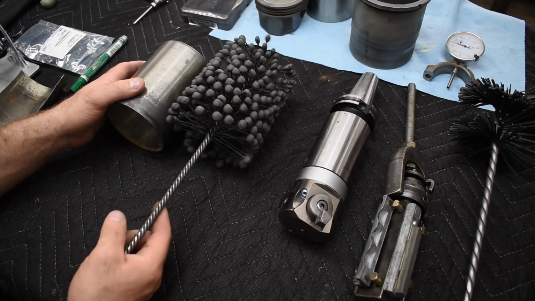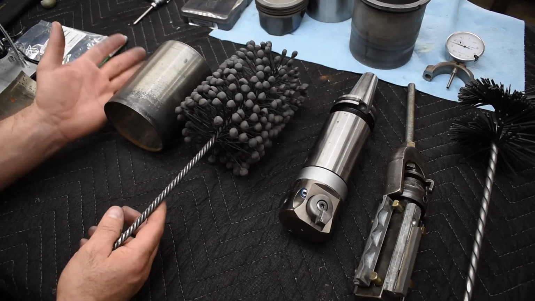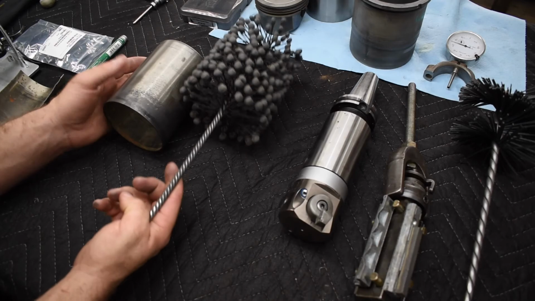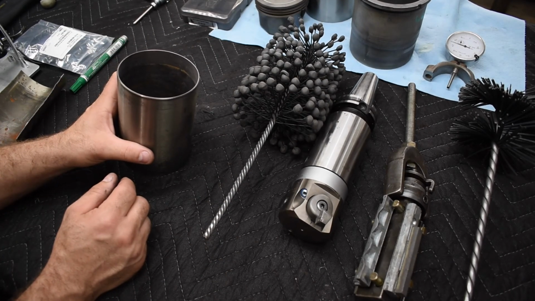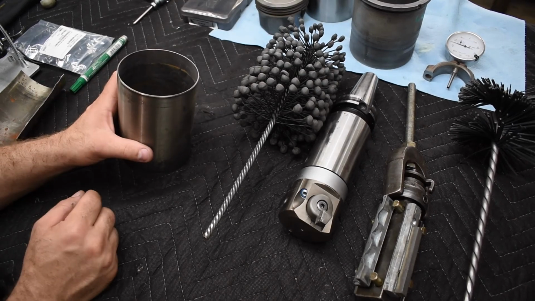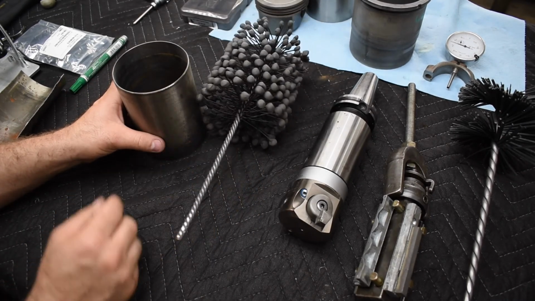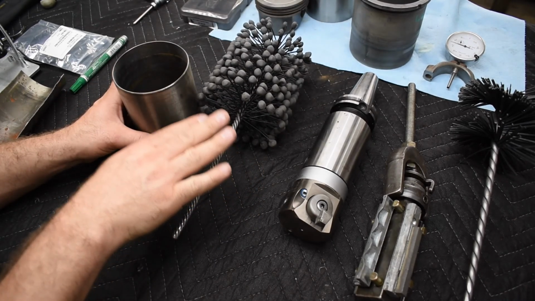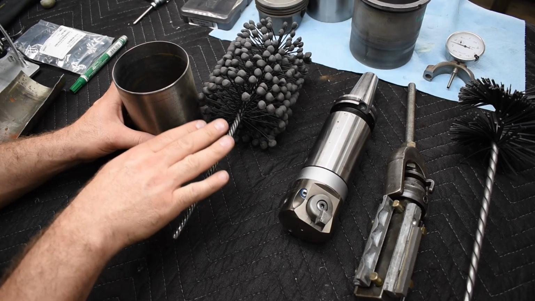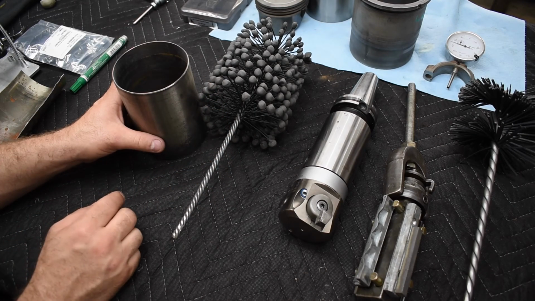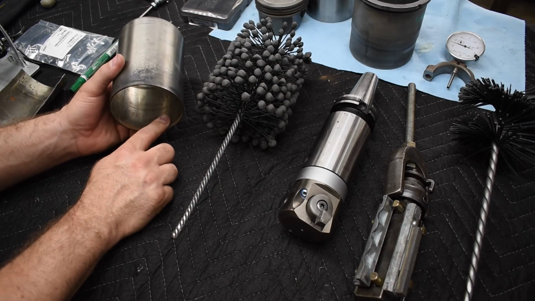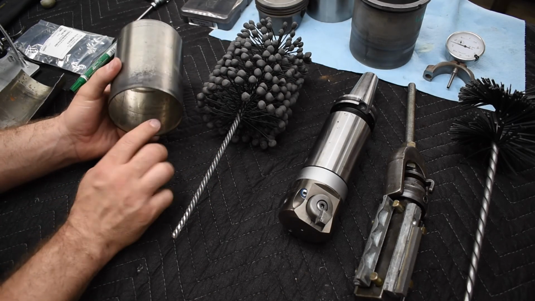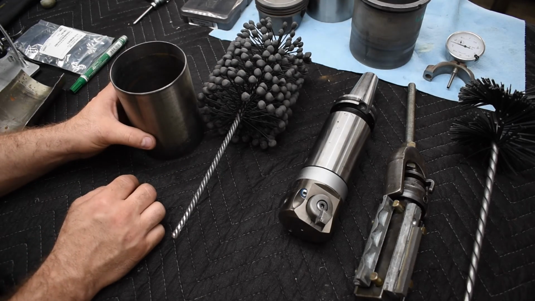So you put this in the cylinder, you turn on the motor at a slow speed, and you're going to stroke it up and down to hopefully get about a 45 to a 30 degree angle on the cross-hatching in the cylinder. And this is deglazing. This is not for correcting any dimensional issues. It's not going to fix a cylinder that's too small in the bottom. Trying to make it bigger with a ball hone, that is not going to happen.